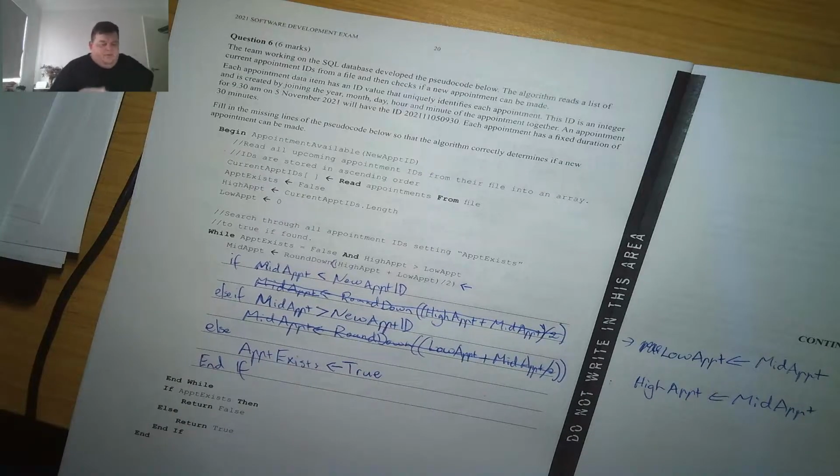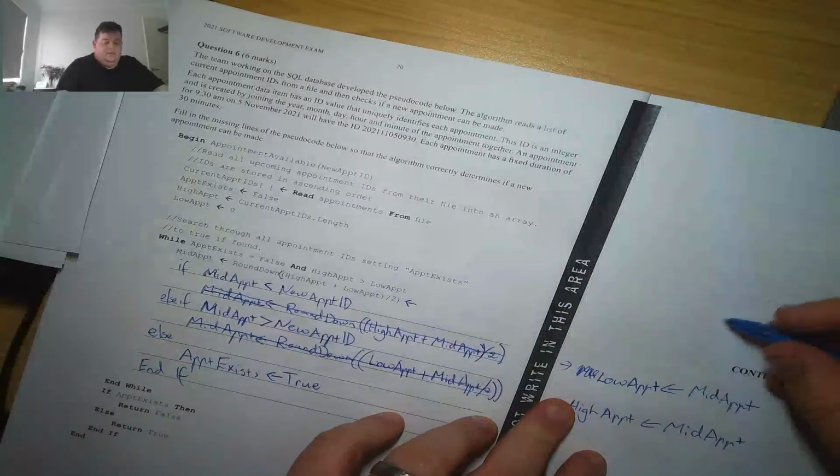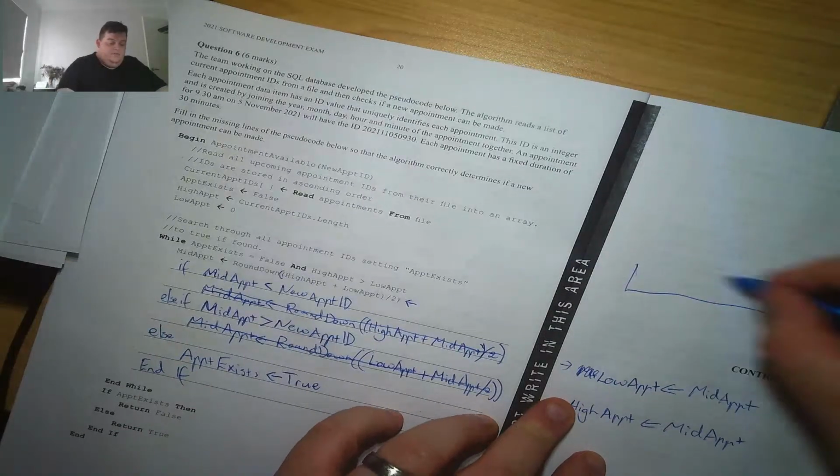Yeah, sorry if I haven't explained that well. So the whole idea of a binary search is, remember, it's going to look like, let's say these are my string of appointments here.